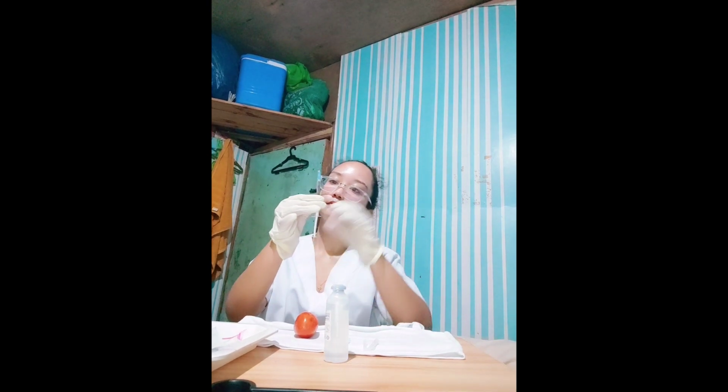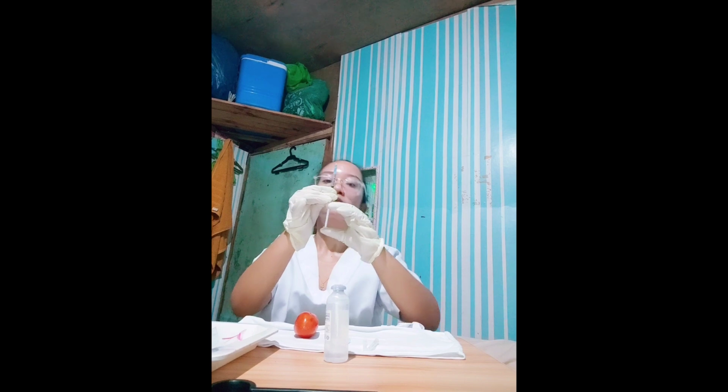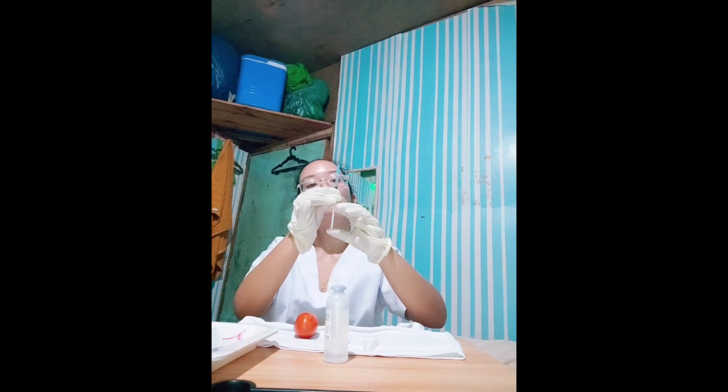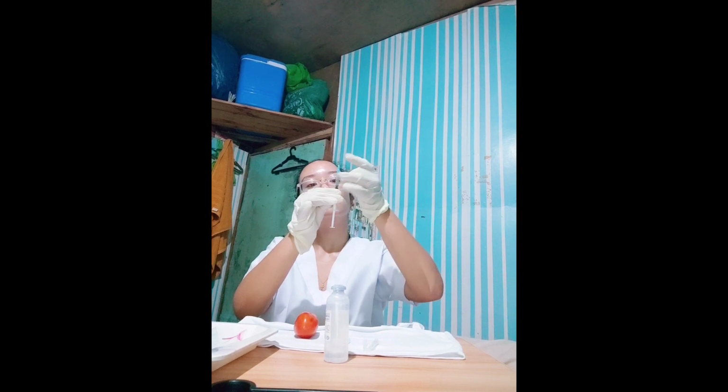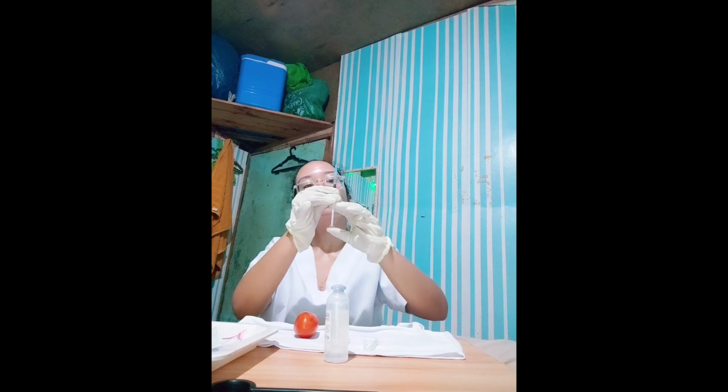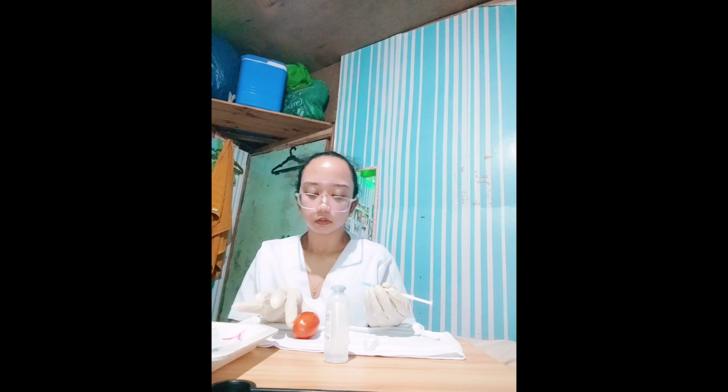So we will remove the excess bubbles. Okay. So we will inject the subcutaneous tissue at a 45-degree angle.